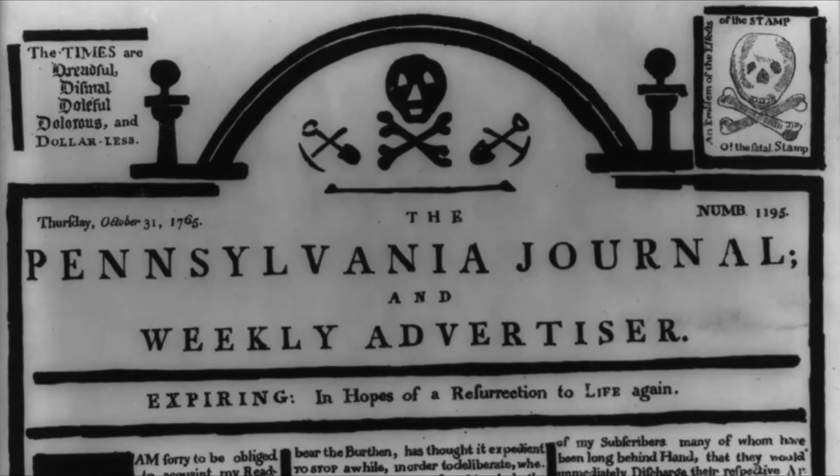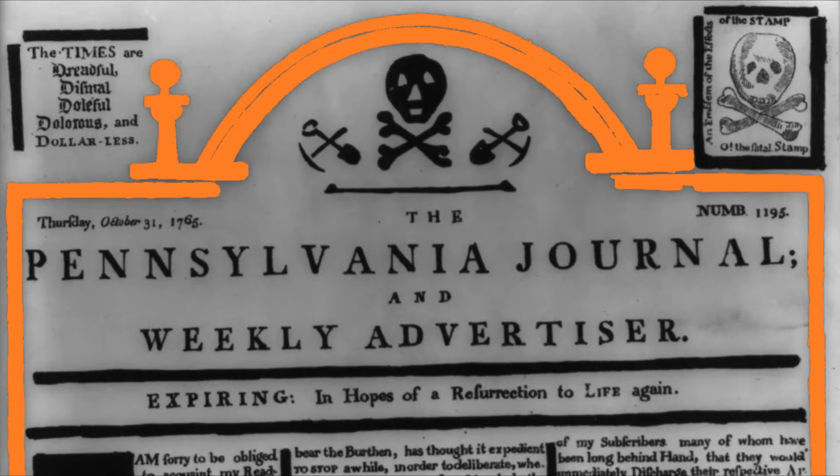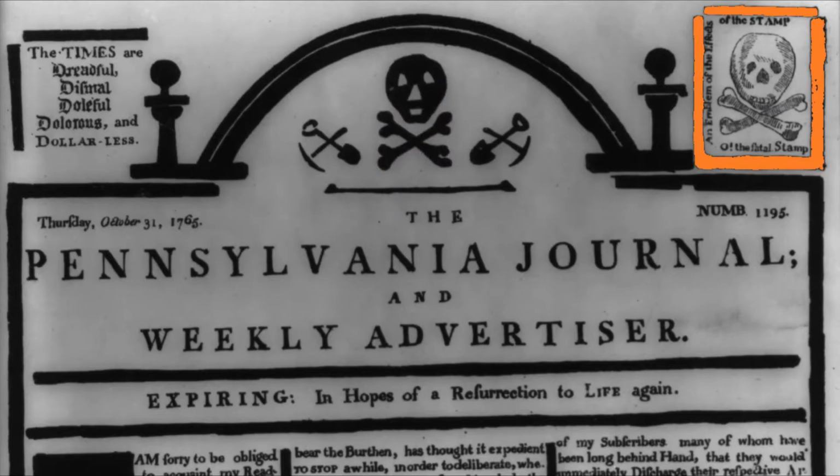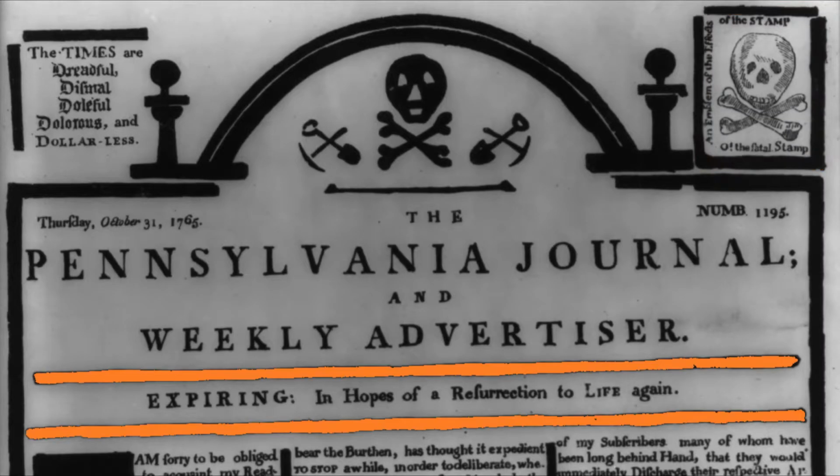The Pennsylvania Journal and Weekly Advertiser shown here is from Halloween Day, 1765, the day before the Stamp Act takes effect. The paper is outlined like a tombstone with a skull and crossbones at center. On the upper right is another skull and crossbones indicating where a stamp will be needed to be affixed. Below it reads, "Expiring in hopes of a resurrection to life again."